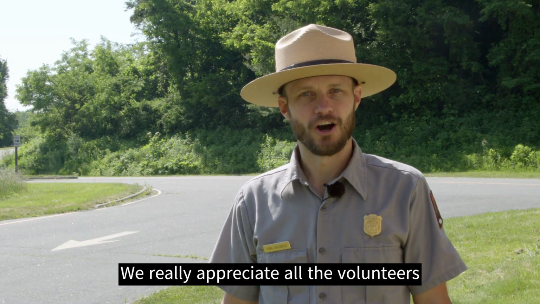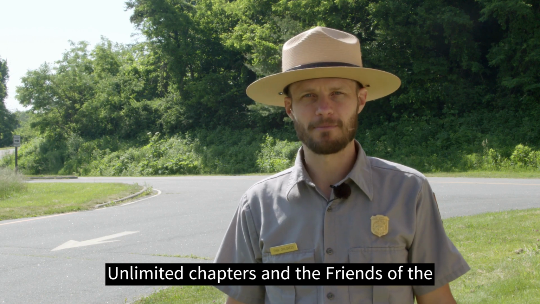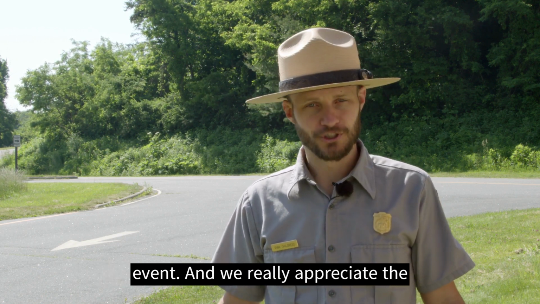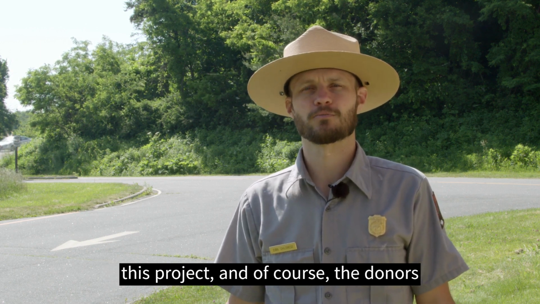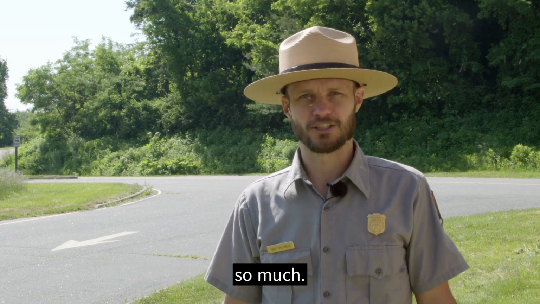We really appreciate all the volunteers that came out and helped us, the Trout Unlimited chapters and the Friends of the Rappahannock that helped us organize this event. And we really appreciate the support of the Shenandoah National Park Trust, who provided a grant that funded this project, and of course the donors that made that grant possible. Thank you so much.